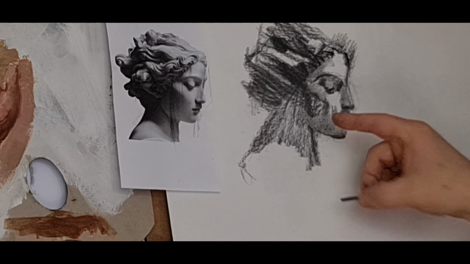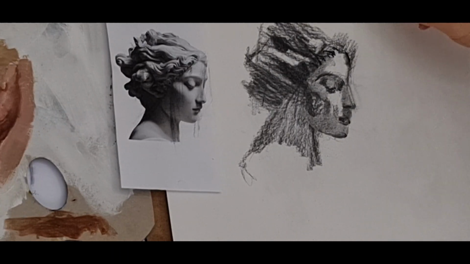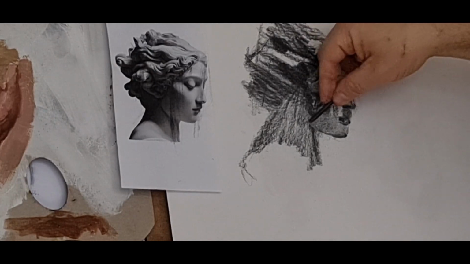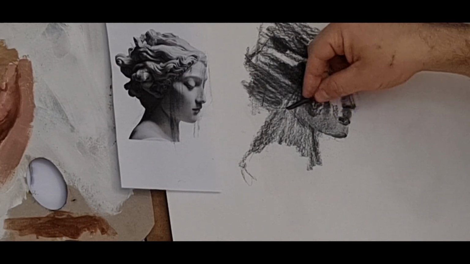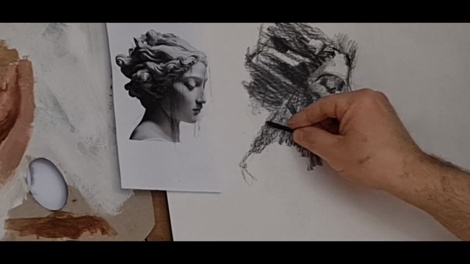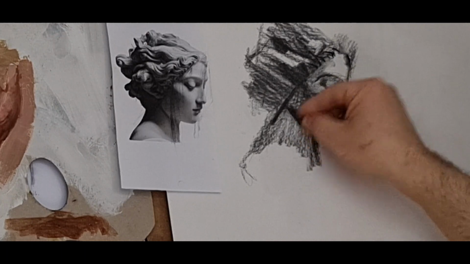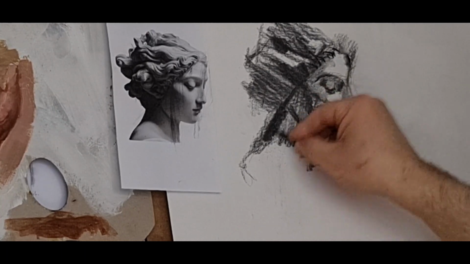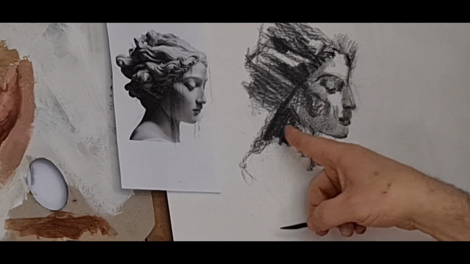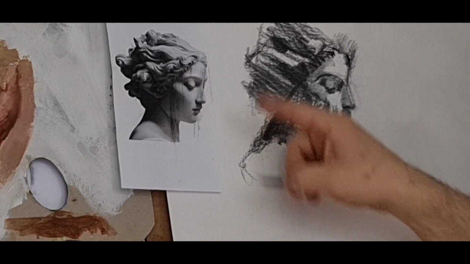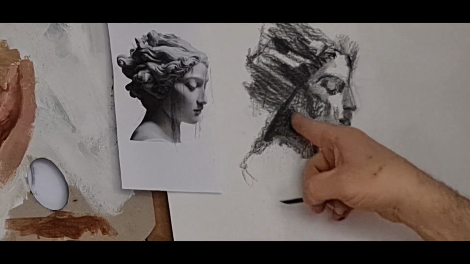And you got here. And obviously the jaw coming up here. And this is quite dark here. That line that I said is the line of the hairline, it's actually the neckline as well here. That is quite dark. And it's softer, dark on the side, softer here.